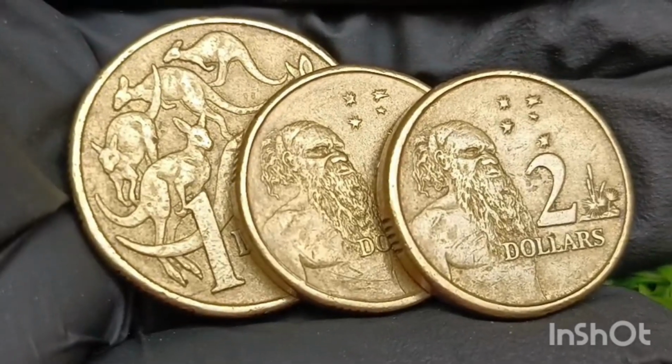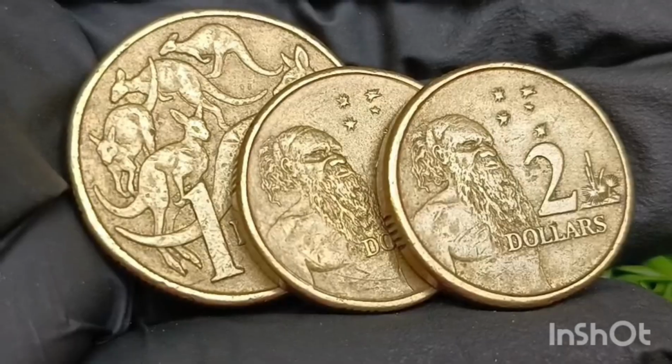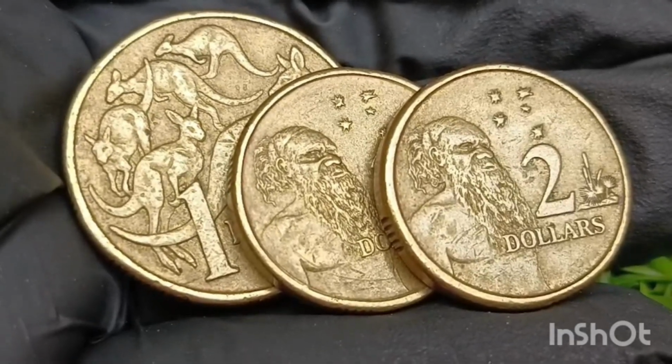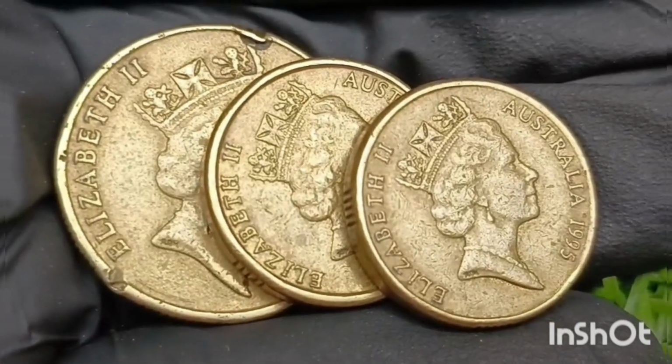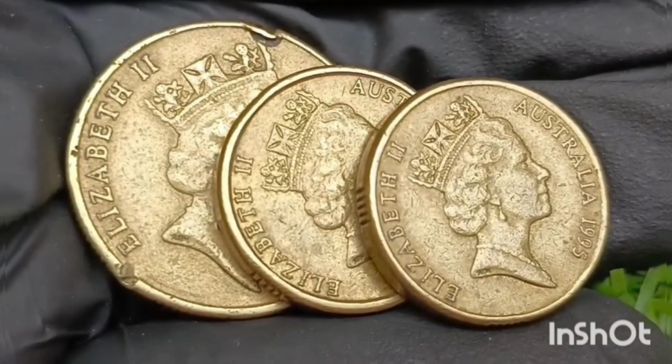1994 Australian $1 coin. Complete history, geography, circulation, and uncirculated condition. Long script. Title suggestion: 1994 Australian $1 coin. Full history, geography, value, circulation, and rare details explained.